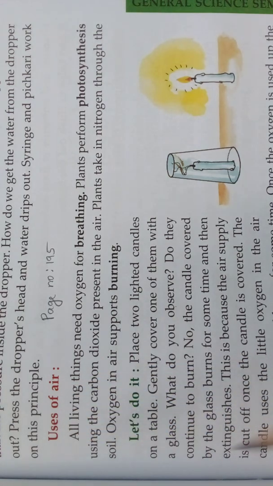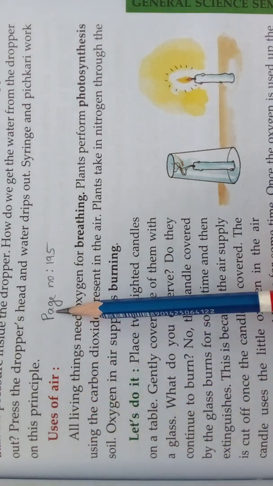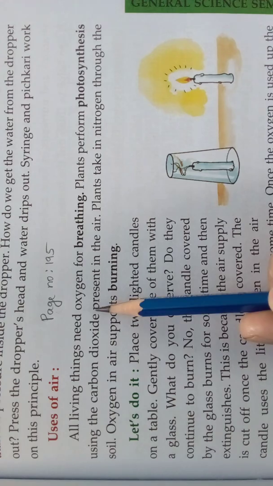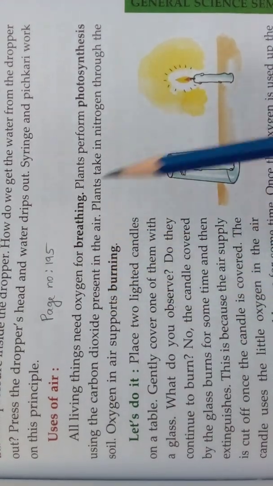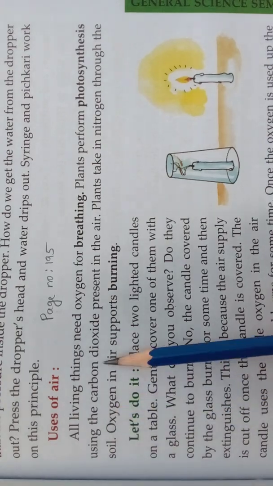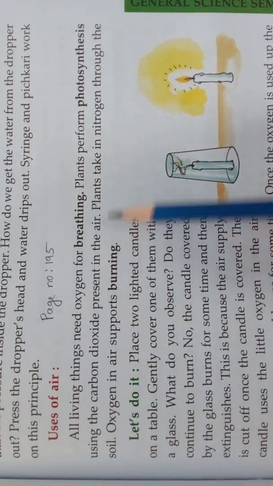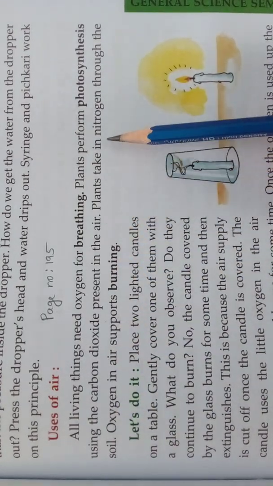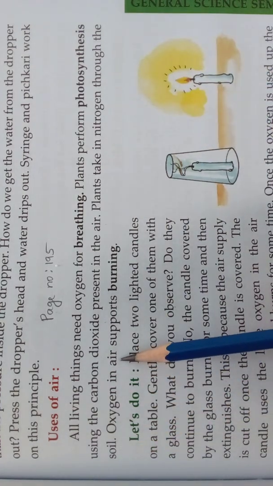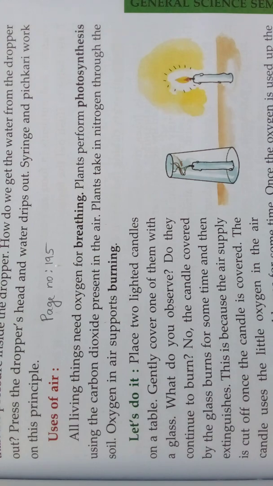Okay, uses of air. Take your textbook, page number 195. All living things need oxygen for breathing. Plants perform photosynthesis using the carbon dioxide present in the air. Plants take in nitrogen through the soil. Oxygen in air supports burning. These are some of the uses of air.